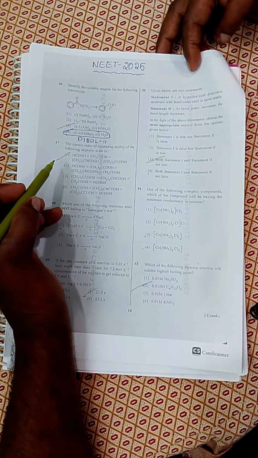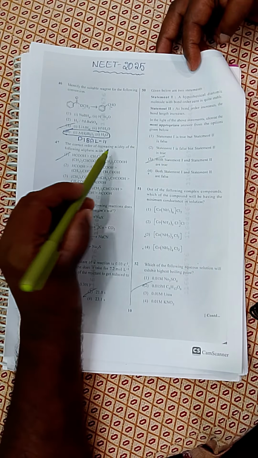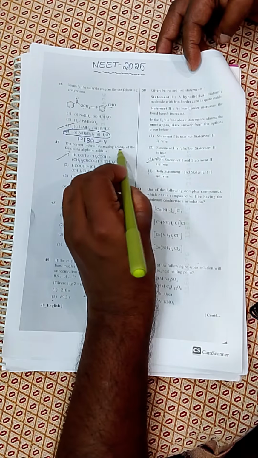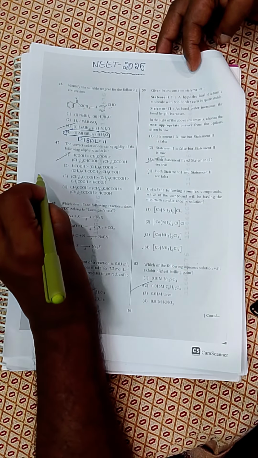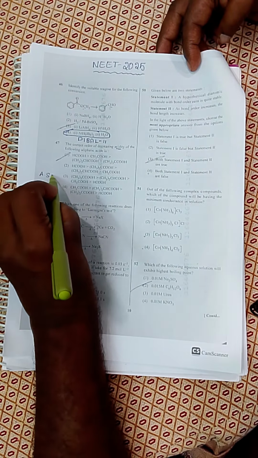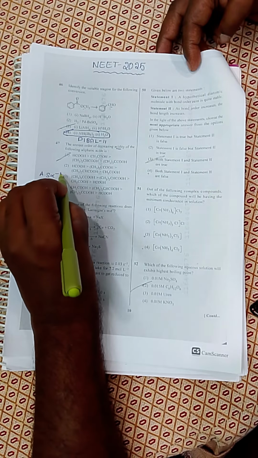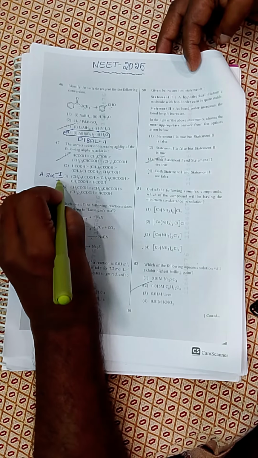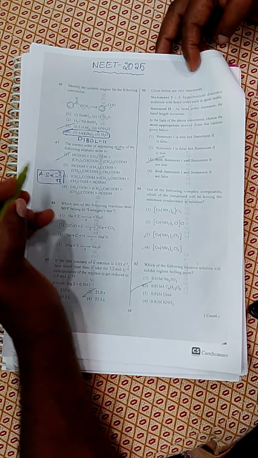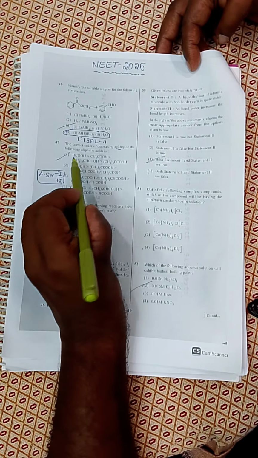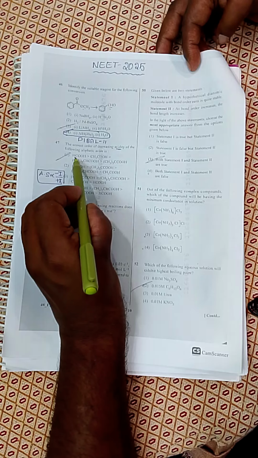Second question, the correct order of decreasing acidity, the acidic strength of the following carboxylic acids. Acidic strength is directly proportional to the negative inductive effect and inversely proportional to the positive inductive effect. Formic acid is the most acidic.